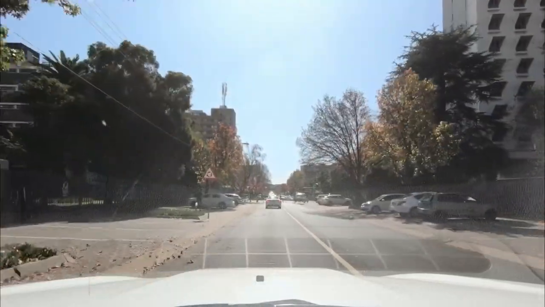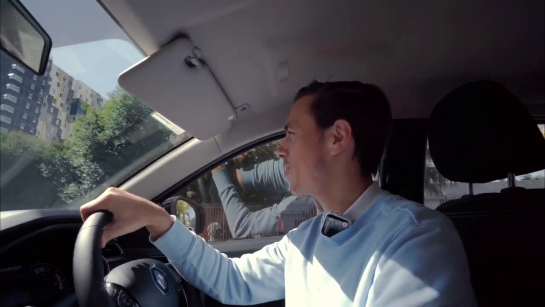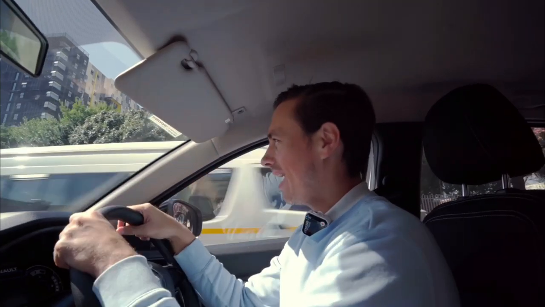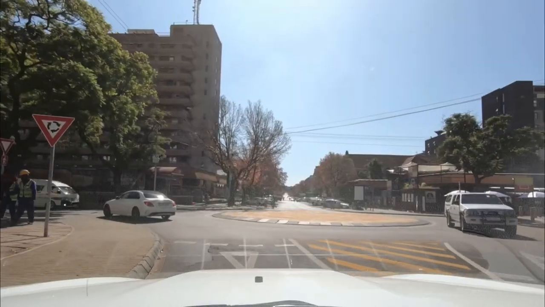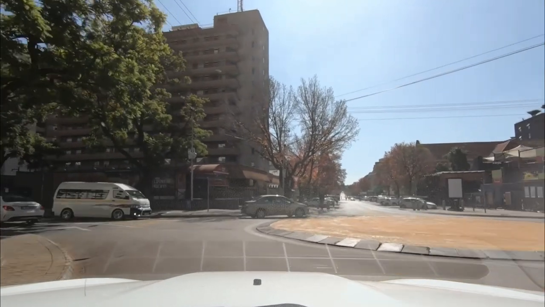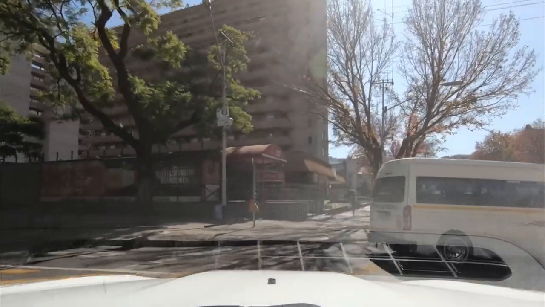We're now heading towards what was previously known as the Square, Hatfield Square, famously known for its nightlife and all of the things that go with a nightlife. It's changed substantially. There's still a few nightclubs. I can see here a Springbok Bar. It was a place we came a couple times to have a few dops.